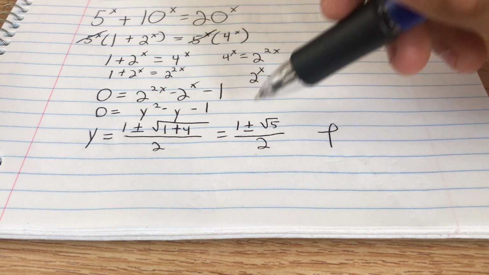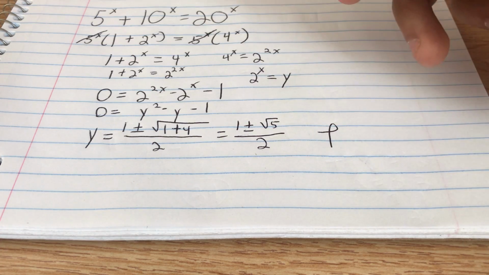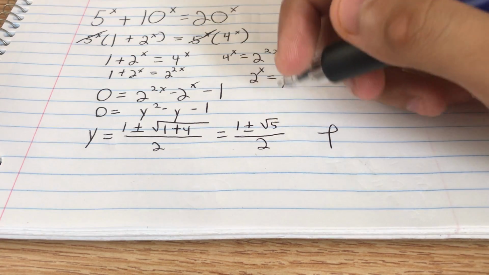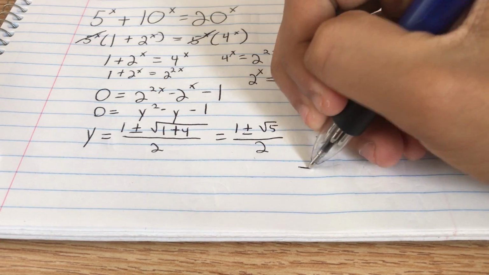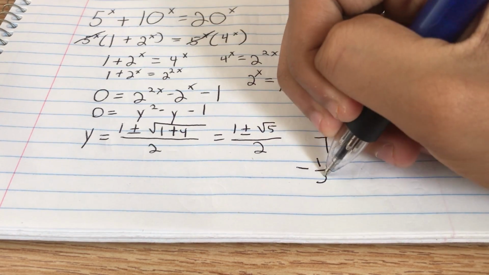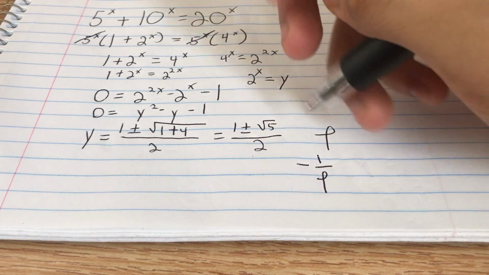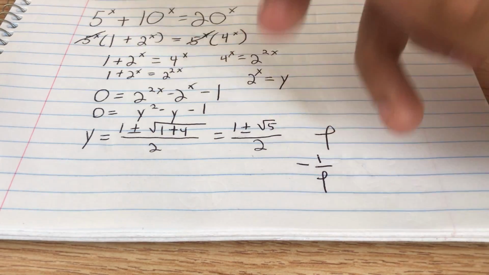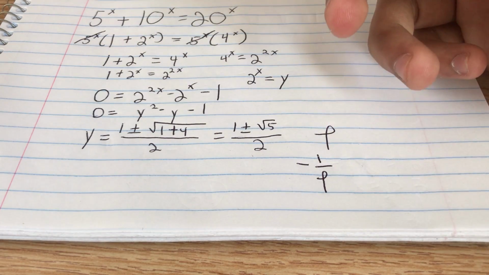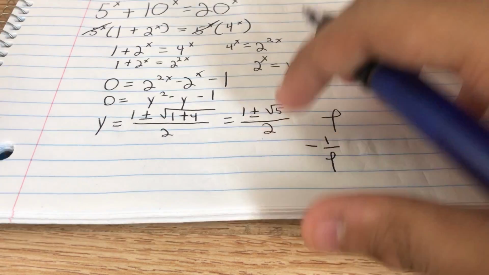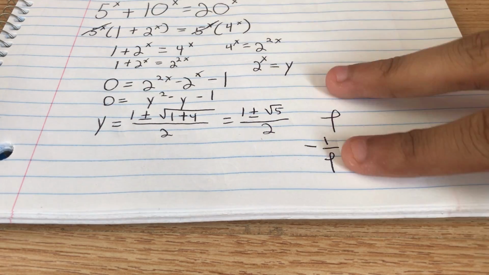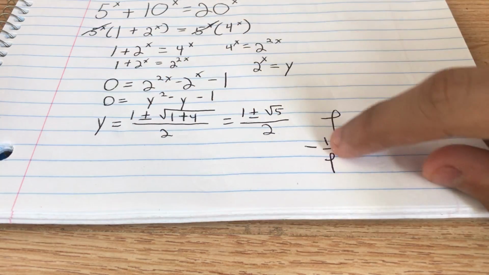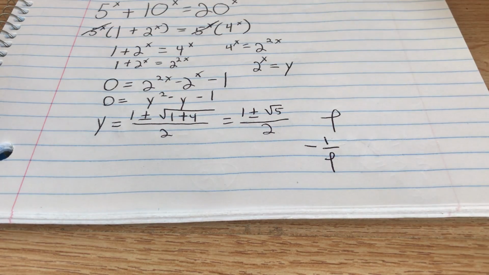Now what about 1 minus the square root of 5 over 2? Well, there's this actually unique property that 1 minus the square root of 5 over 2 is minus 1 over phi. So minus 1 over the golden ratio. I'll let you figure that out on your own. It takes some algebraic manipulation, but it's not that difficult to see after some time. So we have our two answers for y over here. y equals the golden ratio, and y equals -1 over the golden ratio.